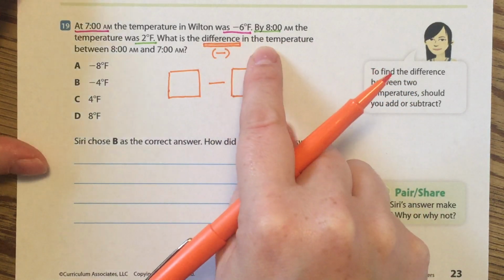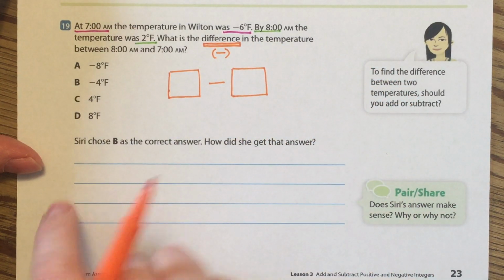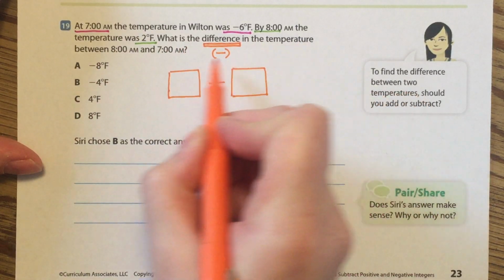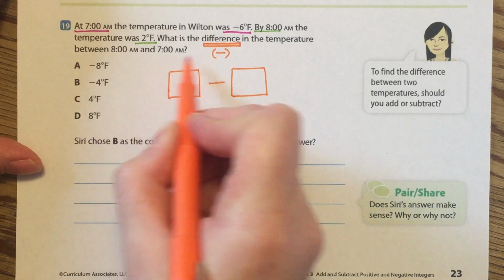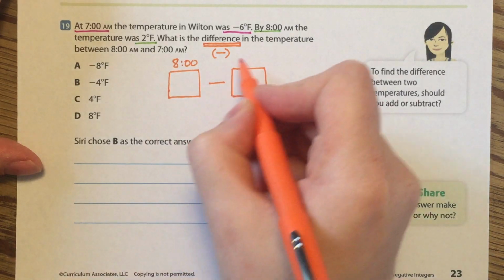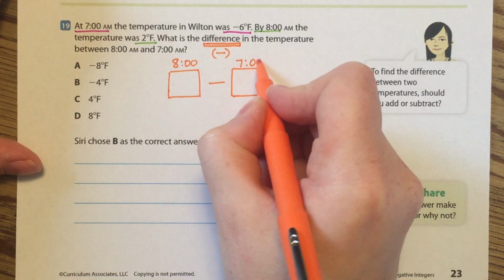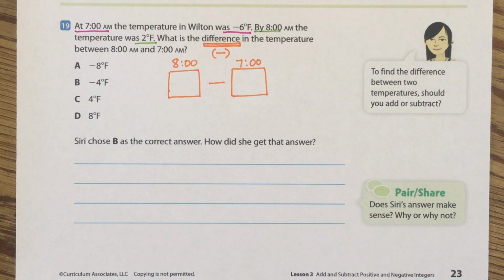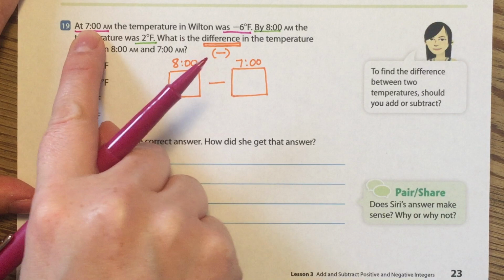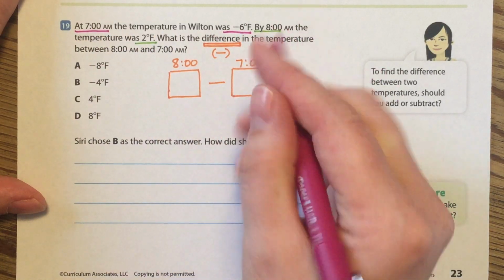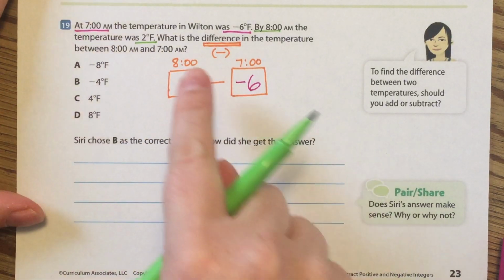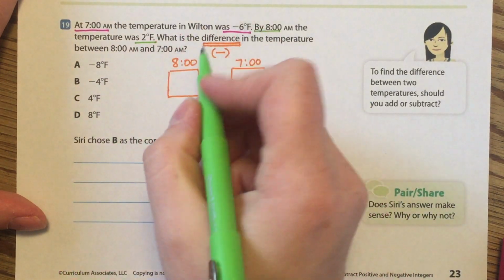Well, if you read on in the sentence, it tells you exactly what to put in the two boxes. What is the difference in the temperature between 8 a.m. and 7 a.m.? So here we need to put our 8 a.m. time, and in this box, we need to put in our 7 a.m. time. And I can read earlier in the problem to figure out where those go. So let's see, at 7 a.m. the temperature was -6, so that needs to go in here, -6. And at 8 a.m. the temperature was 2.